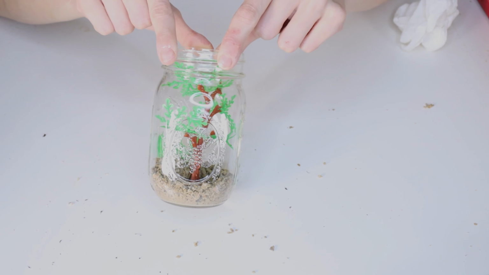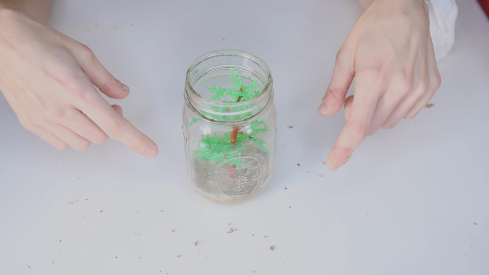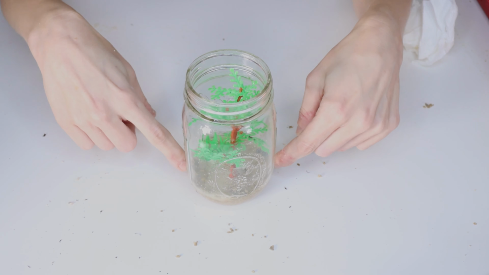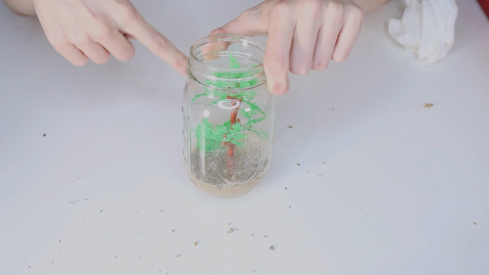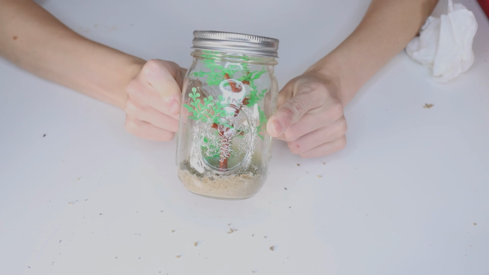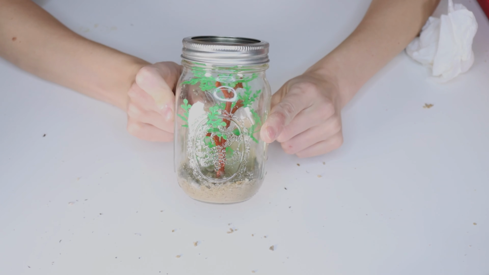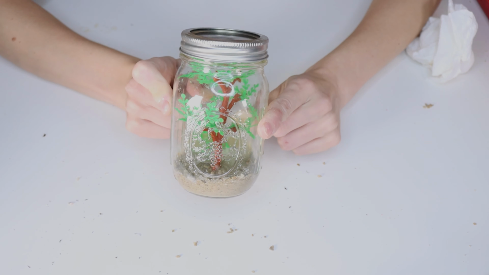Next, add your water. You can see at first that the water sinks all the way into the ground and becomes groundwater, but over time, it's going to start the water cycle process. Put your lid tightly on the jar and put your jar in a sunny window. Wait a few days and see what happens inside your jar.